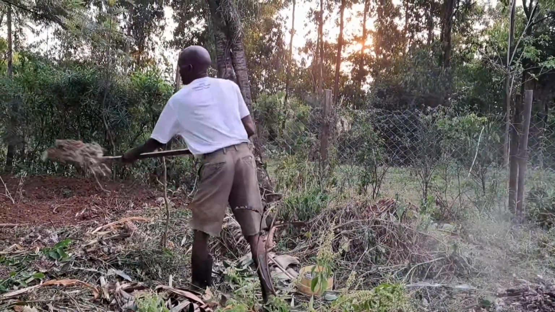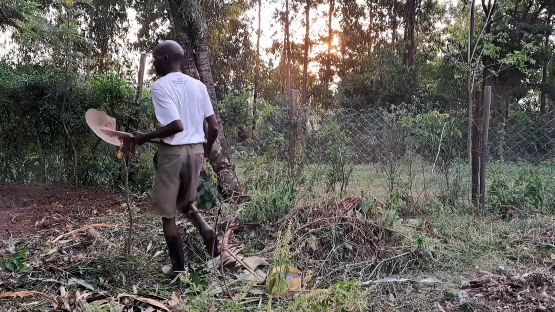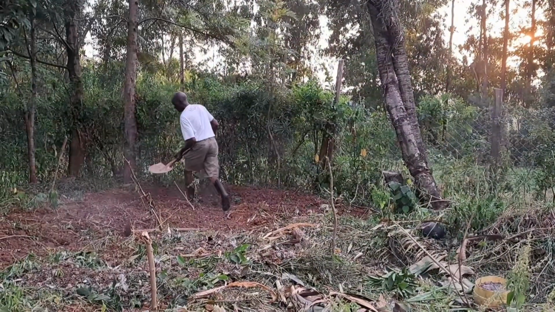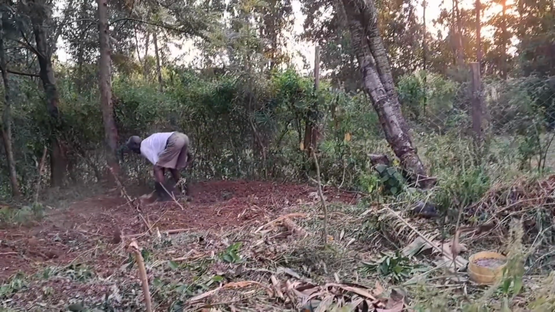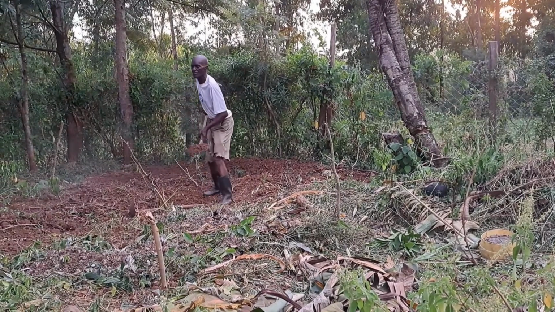So these are the fresh poultry and the sheep dropping with some topsoil mixed with those ones to cover the fresh material. These are the topsoil.